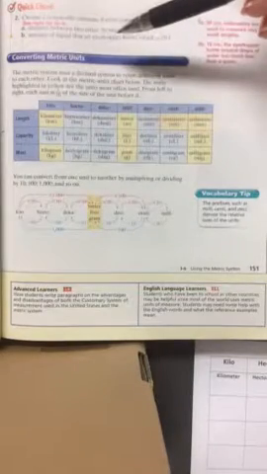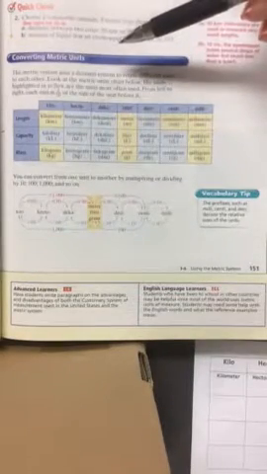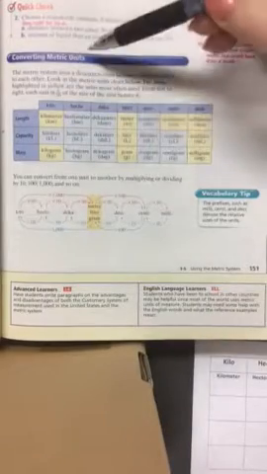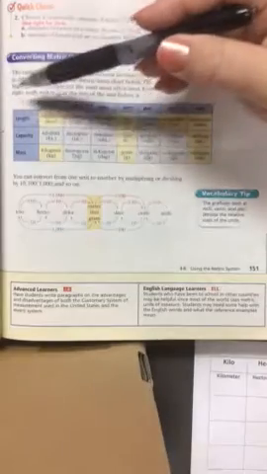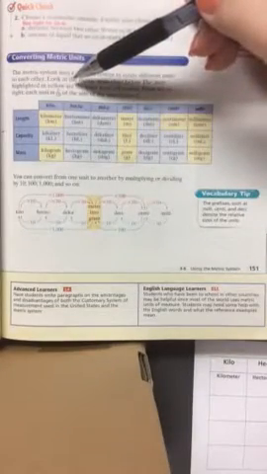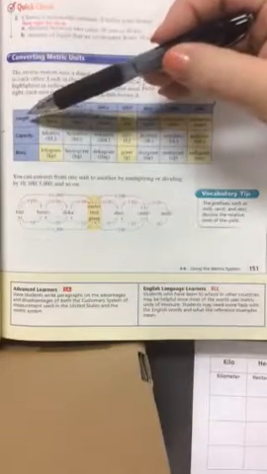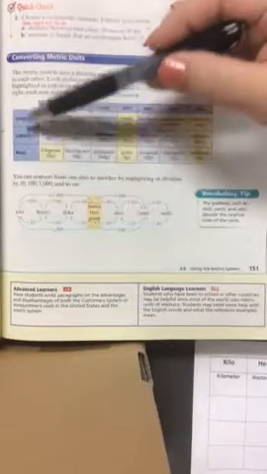Now, remember, metric units are based on multiples of 10, and when we measure things in metric units, we're always going to take a look at two different things. First of all, what is being measured and how we want to measure that, and then we take a look at the prefixes.